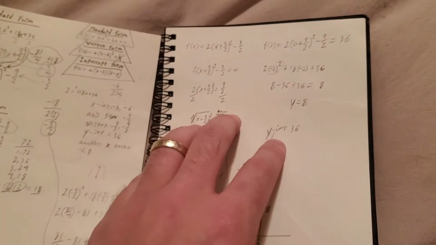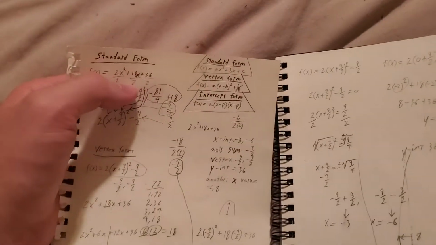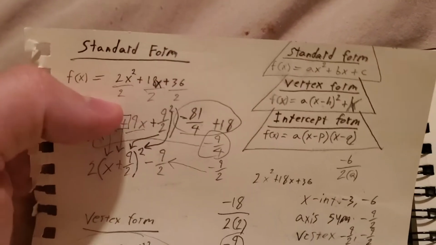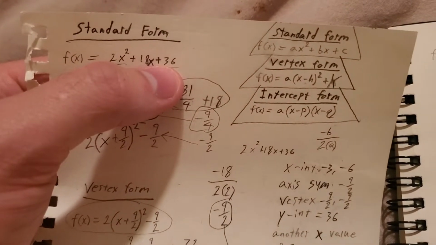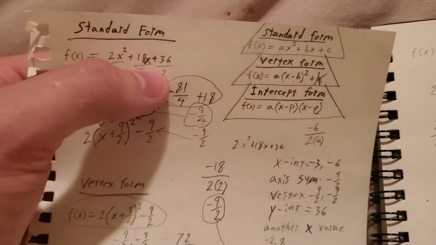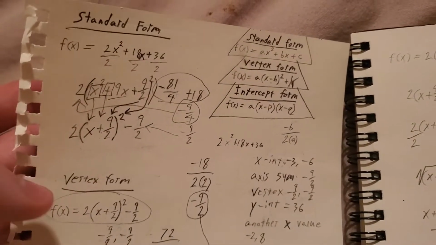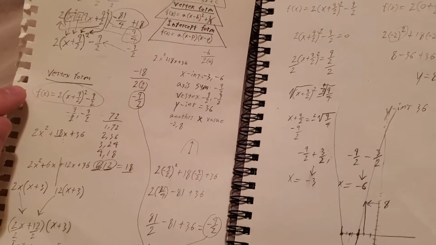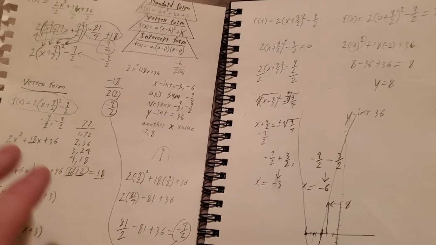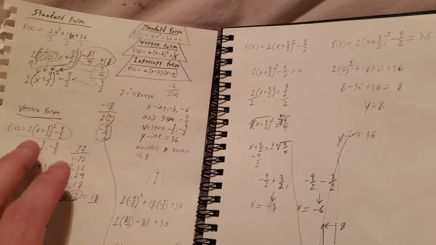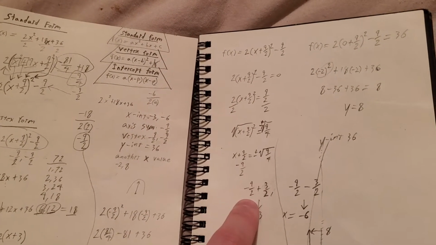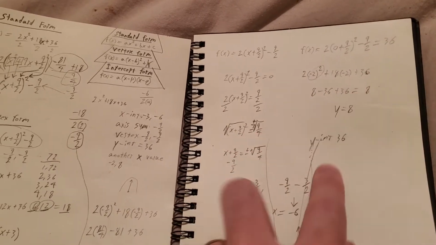But again, you understand that in standard form, the y-intercept, indeed, guys, is the last value in standard form. So the 36 here is indeed the y-intercept. You didn't even need to solve for the y-intercept in vertex form, but I wanted to show you how to do that. In vertex form, we're going to go through this exact same process to get the x-intercepts and the y-intercept, right? That's how you would do it in vertex form.